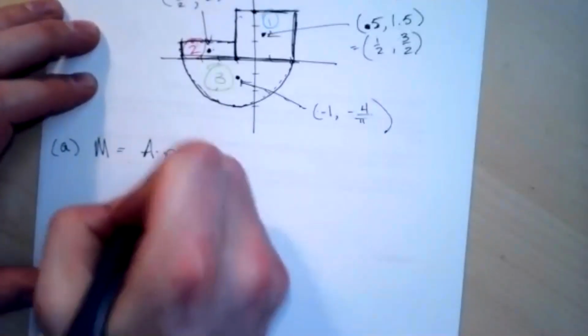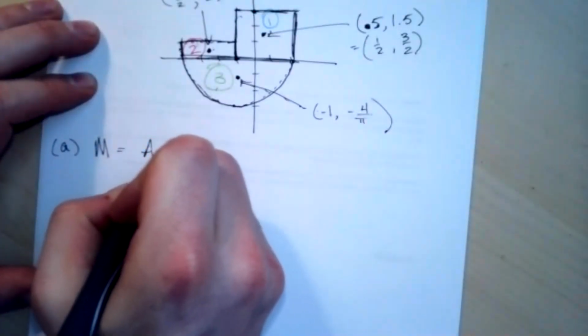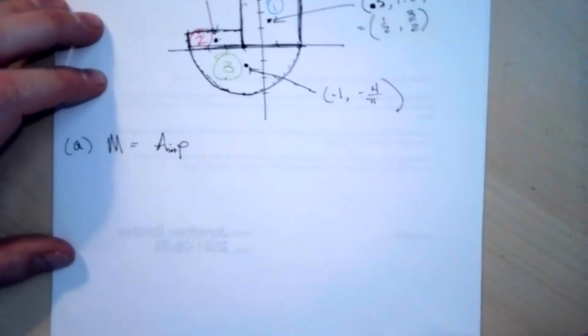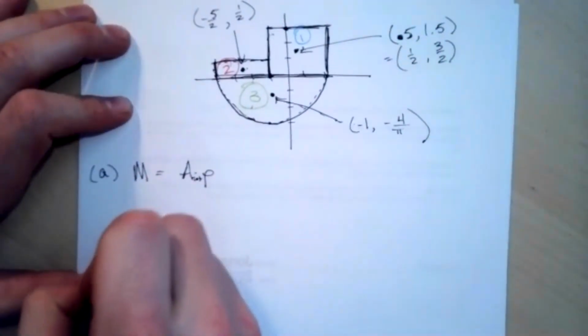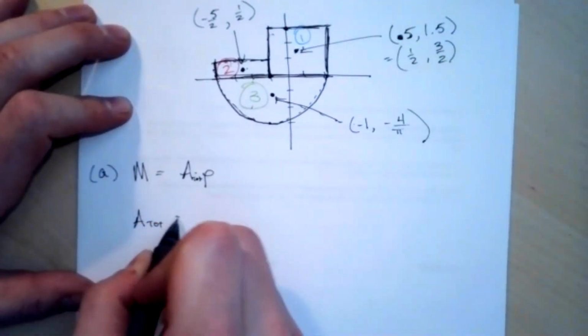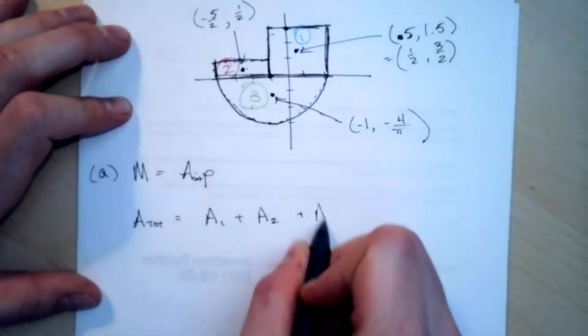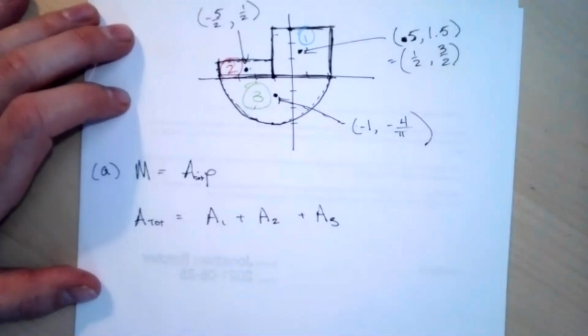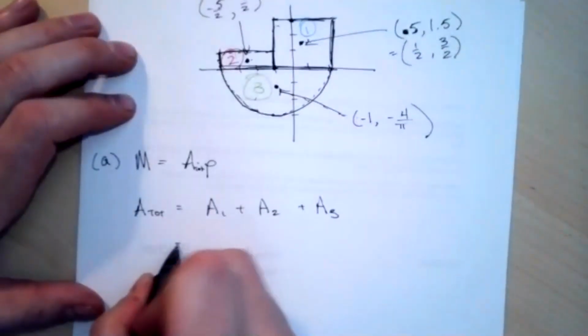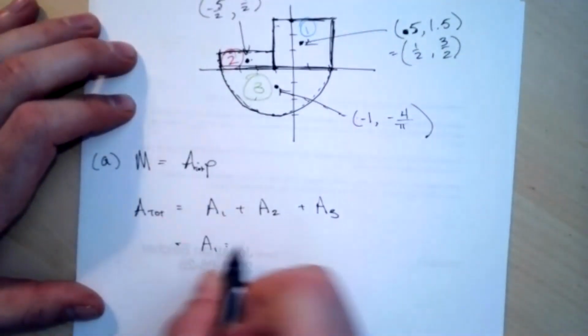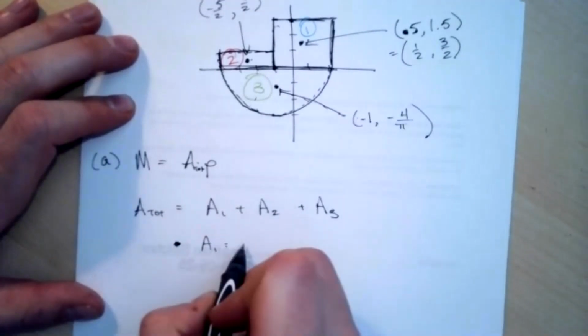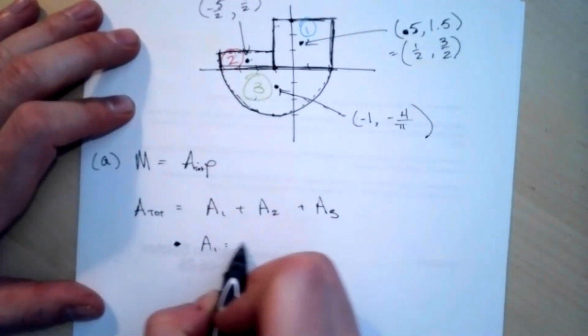So our area, maybe we want to label it as area total, area tot. And we want to add up the areas of each region. A1 is equal to 9, 3 by 3.